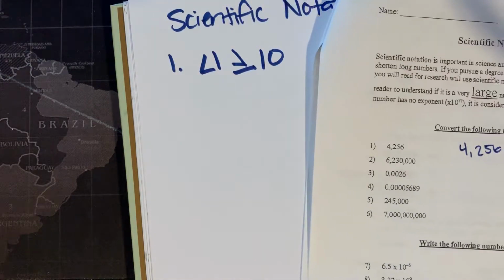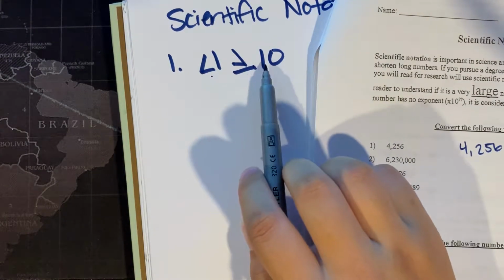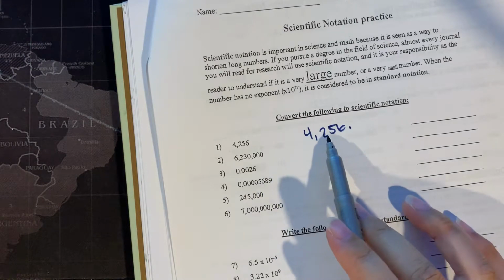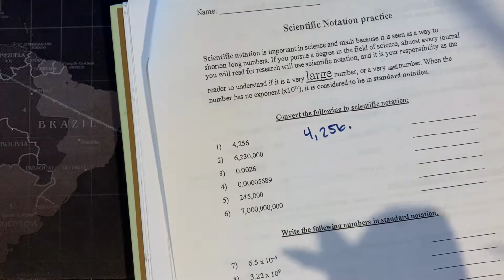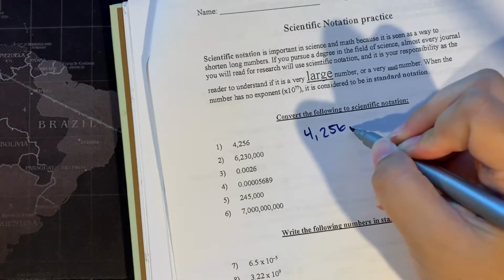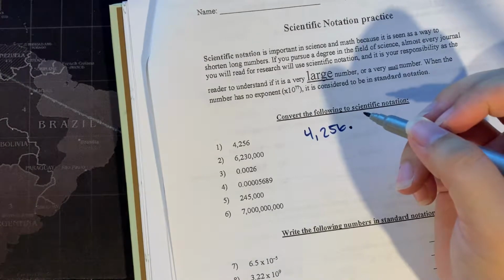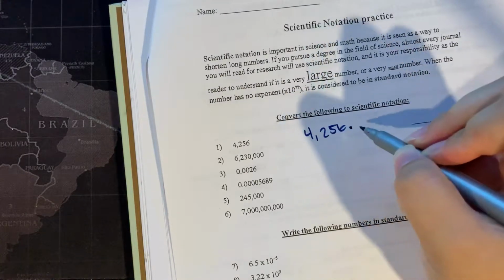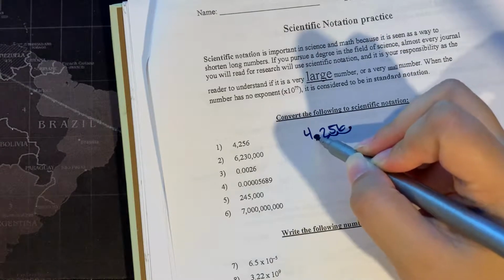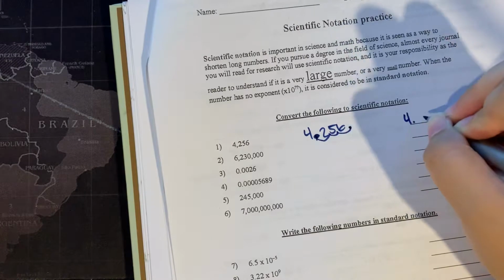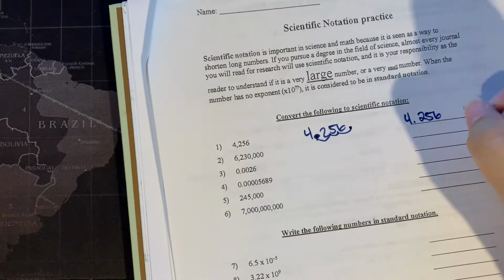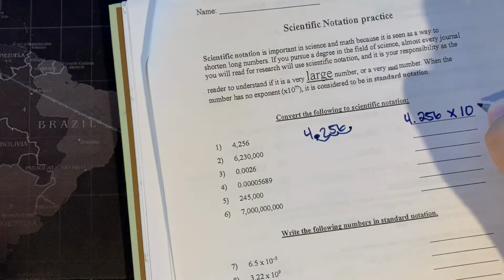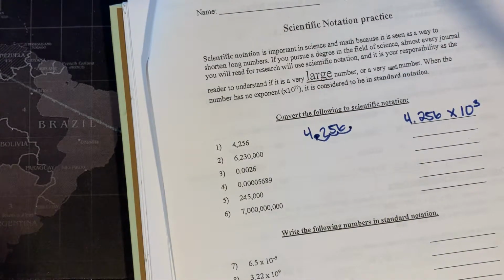I just said my rule is it has to be greater than 1, less than 10. So if my decimal point is here, how can I make 4,256 into a scientific notation following that rule? Well, all I have to do is look at my decimal point. Has to be smaller than 10. So the only way I can do it is by putting my decimal point here. So I'll move it 1, 2, 3, okay? So my new number is 4.256, and then in scientific notation, you always have the times 10, okay? And then how many times did you move it? 1, 2, 3. And that's your exponent.